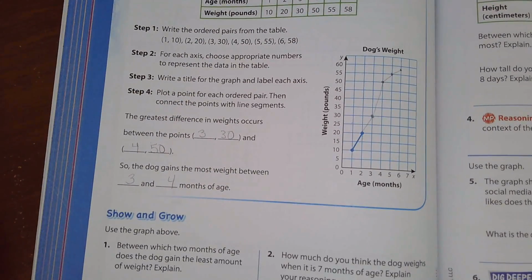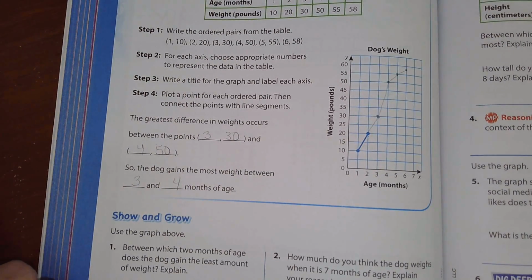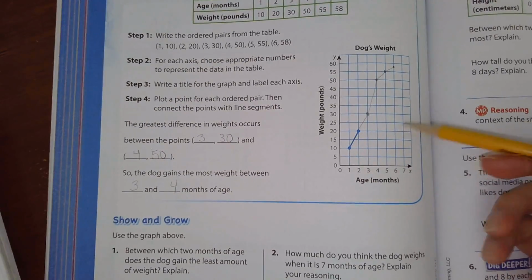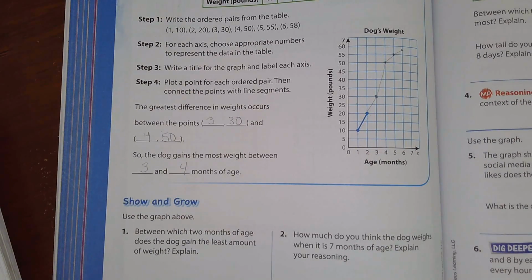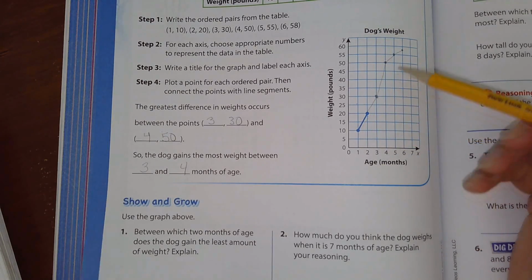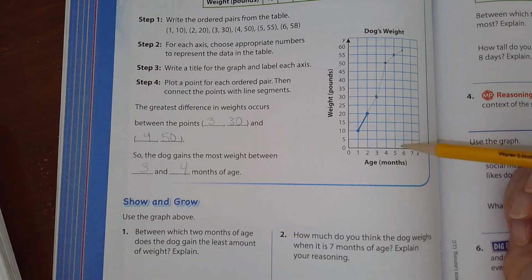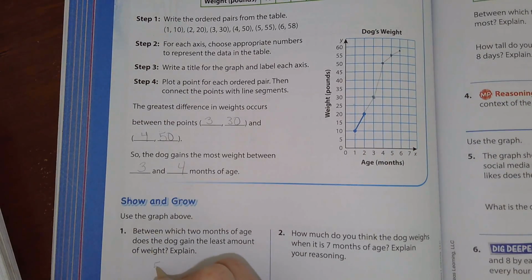All right, let's look at the bottom of that page there for the other two. Number 1 is also going to go with this graph, and it says, between which 2 months of age does the dog gain the least amount of weight? Well, we already went through those, and we see that this one is only 3 pounds. So that is between 5 and 6 months.